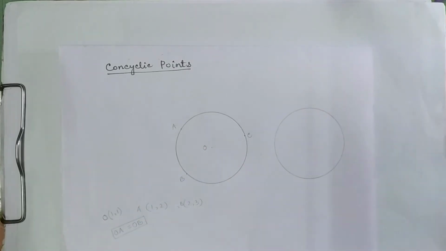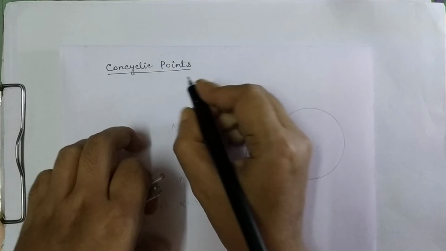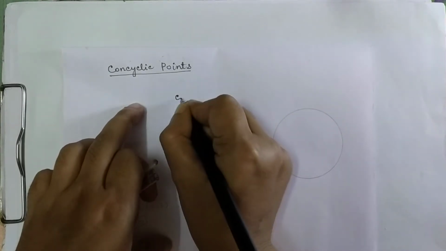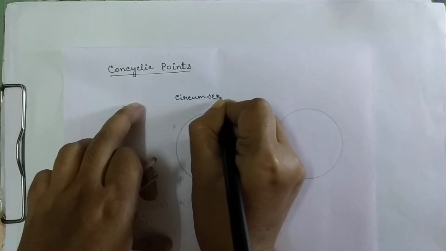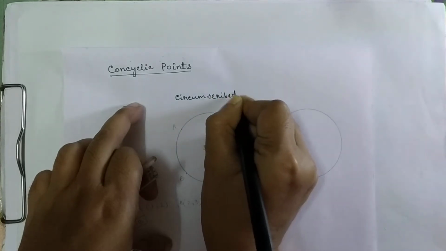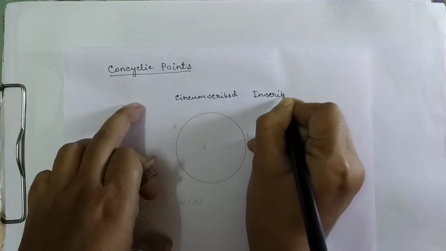Alright, after that, what is the next thing? That is circumscribed and inscribed. So what do these terms mean to us, that we have to know first. The first thing is circumscribed, and there will be inscribed also.